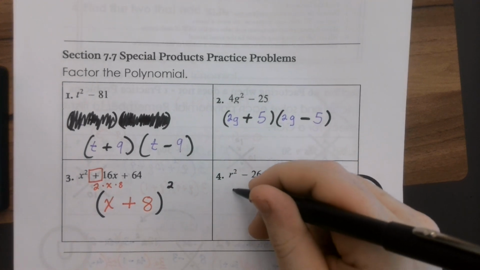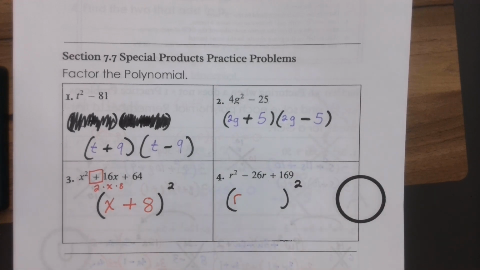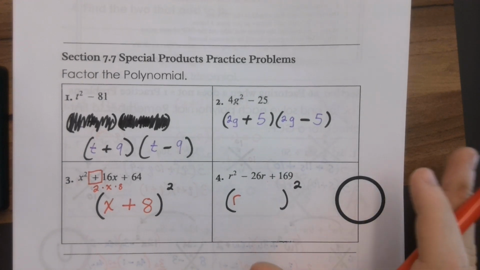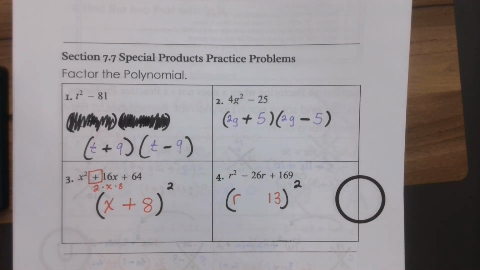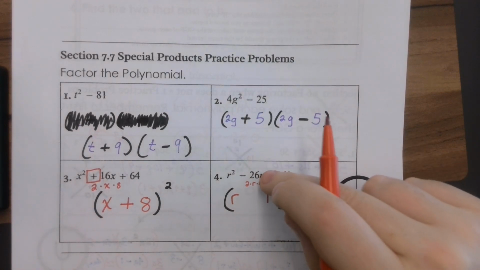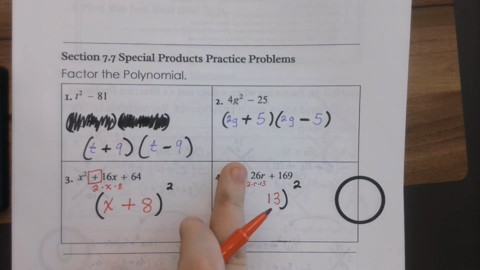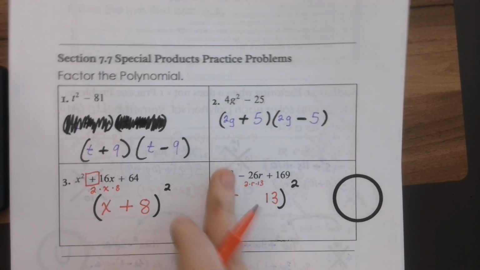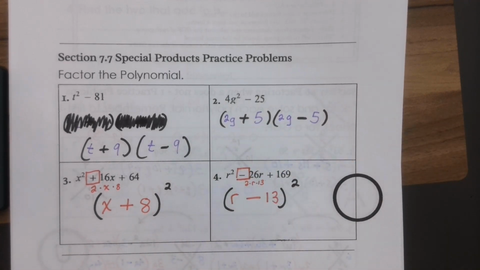For number 4, we can set up the same way. It's going to be something squared. To figure it out, let's do the square root of the first. The square root of r squared is just r. Then we should do the square root of 169. When in doubt, use your calculator, but the square root of 169 is 13. So now we just need to check. If 2 times r times 13 equals 26r, we ignore the sign for now. We're just looking to see if the numbers match. And yeah, 2 times r times 13 is 26r. So to determine what sign goes in the parentheses, it's the same sign in front of 26r, a minus sign.